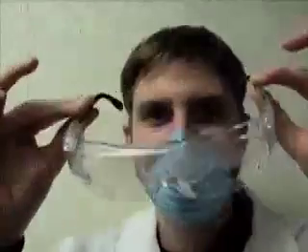Goggles or face shields should also be worn while interacting with patients who are in droplet isolation. When finished using goggles or face shields, remove them by the head band or the earpieces and place them in the designated receptacle or waste container.